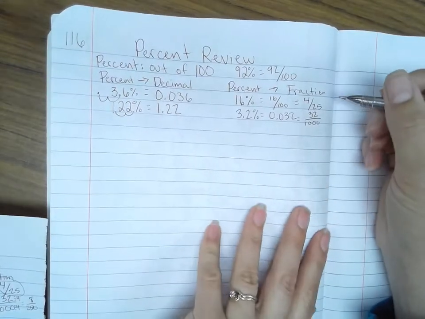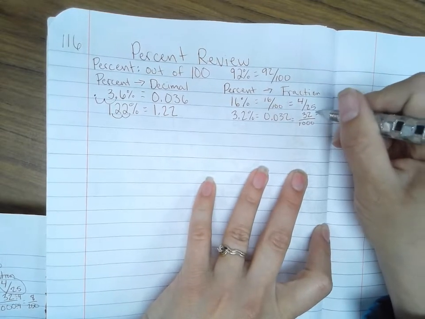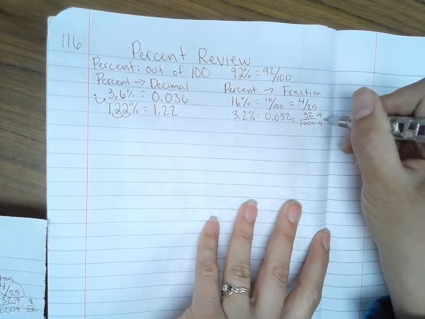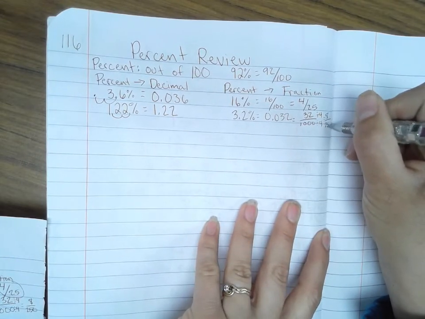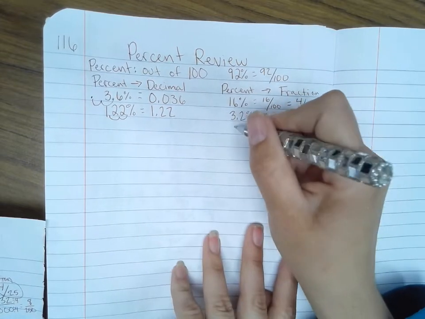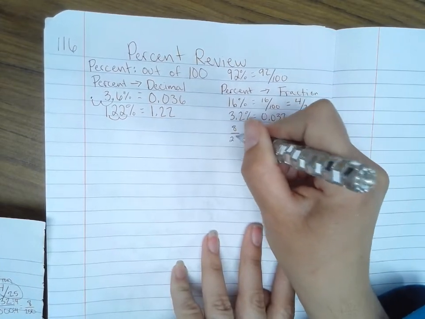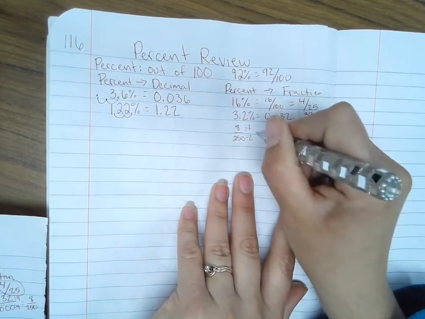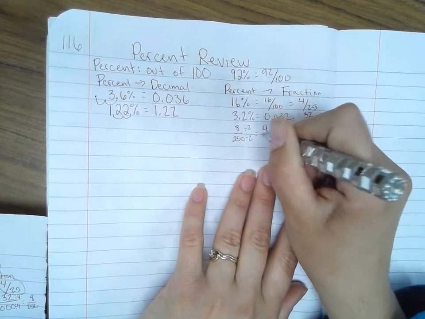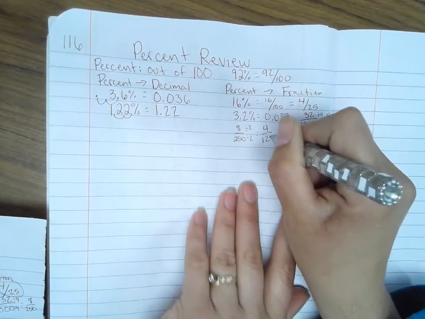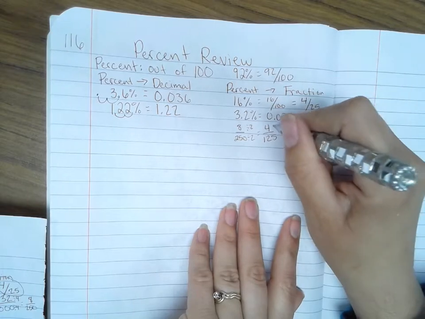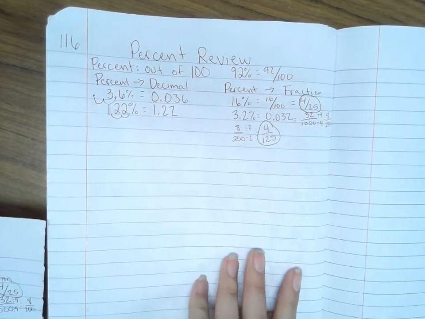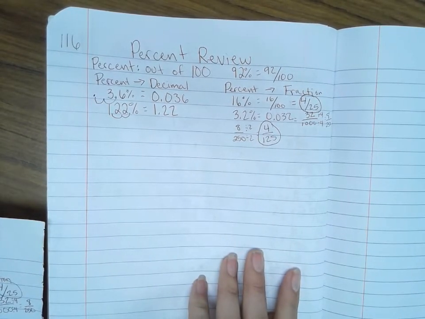Okay, reduce that. Well, I know that 4 goes into both of them, so I'm going to divide by 4. And that's going to leave me with 8 over 250. Still can reduce again by 2, so divide both the top and bottom by 2 to reduce it more. That gives me 4 over 125. That would be my final answer because there's nothing else that goes into both of those. Okay, so quick reminder on how to do those.